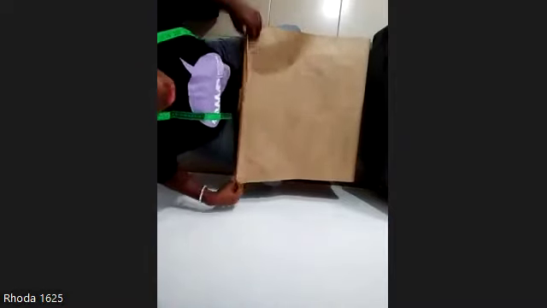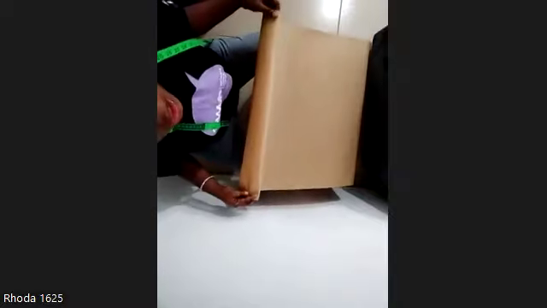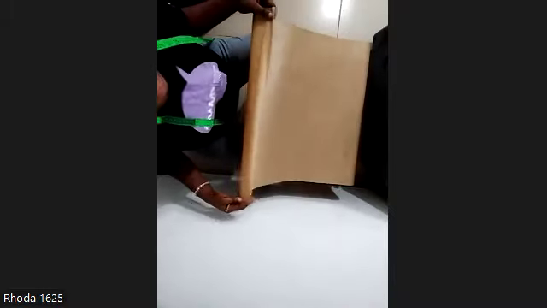What are the measurements you need for making a basic skirt? You need your waist measurement, that is your band, where you want the skirt to rest. You need your hip measurement, and then the skirt length.